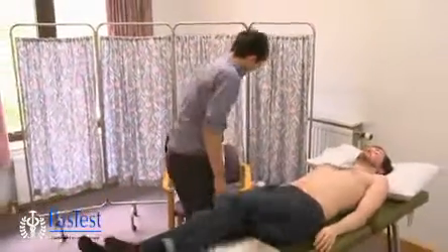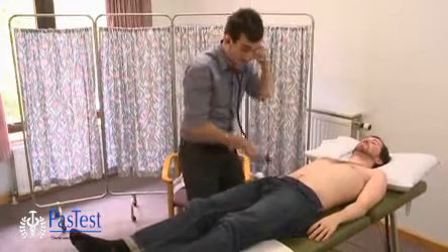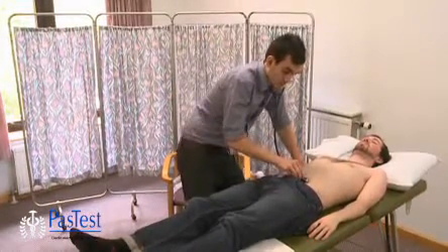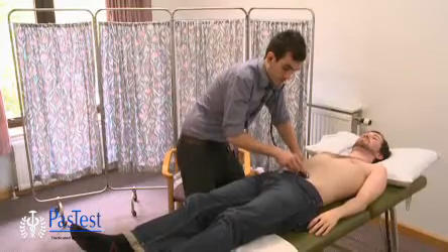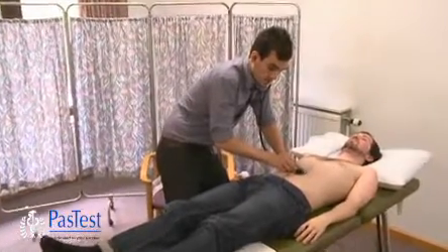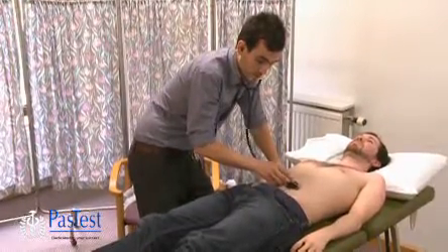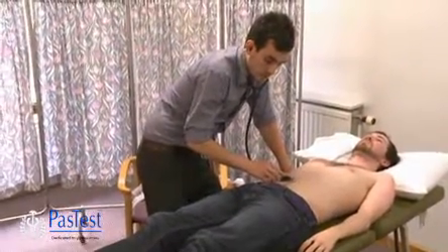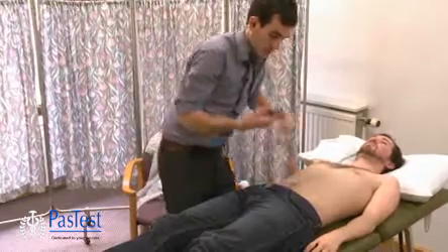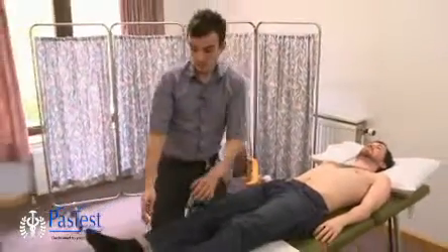I'm just going to move on to auscultation. Firstly for bowel sounds. And then for any abdominal or renal artery bruits. Okay. Once that's done, I'll complete my examination by having a look at the patient's ankles.